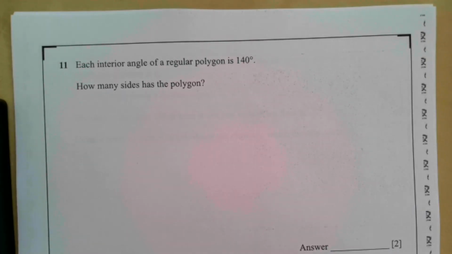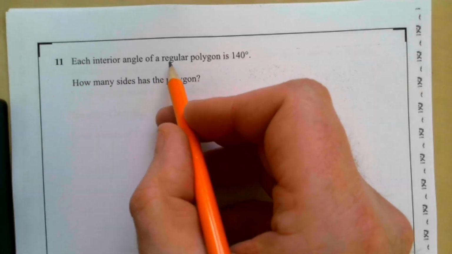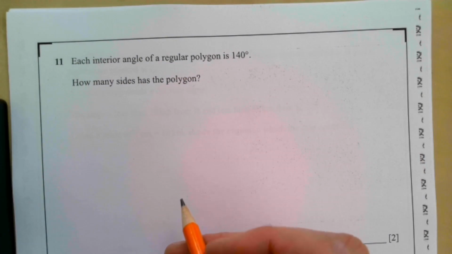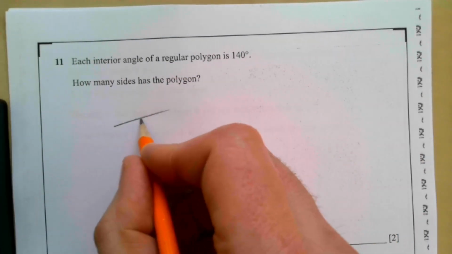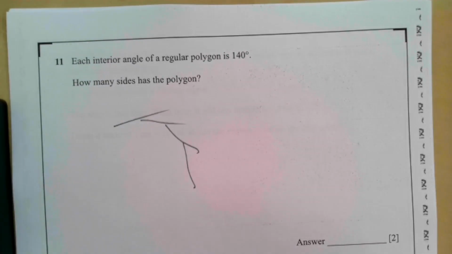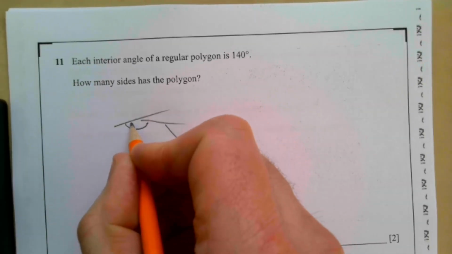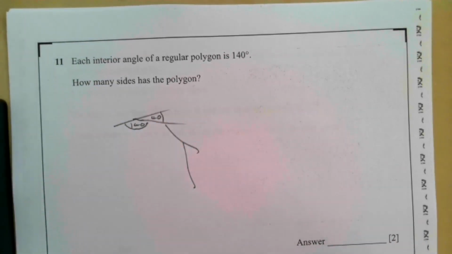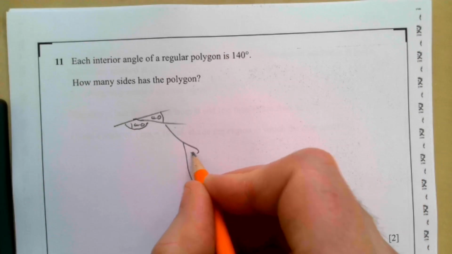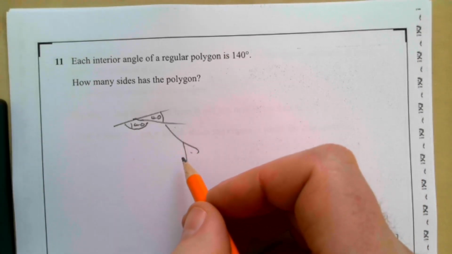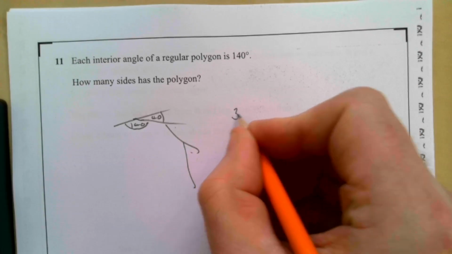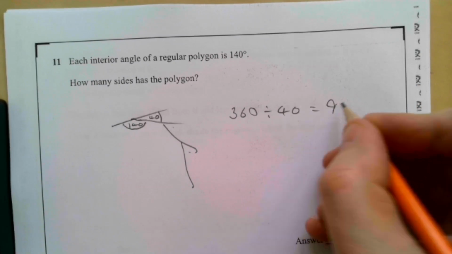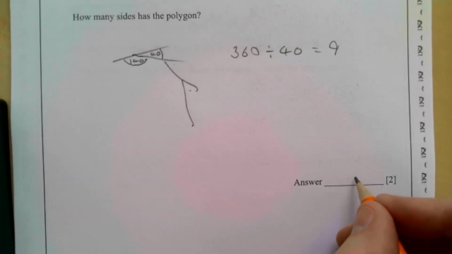Another polygon question then. Each interior angle of a regular polygon is 140. How many sides has the polygon? So I would find the exterior angle. Remember, the exterior angles look like that sort of thing. So if that's 140, then the exterior angle is going to be 40. It's regular, so those are all 40s, and always the exterior angles add to 360. So if we do 360 divided by 40, we end up then with 9. So it must have 9 sides.